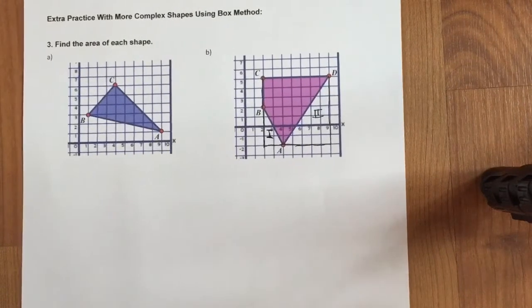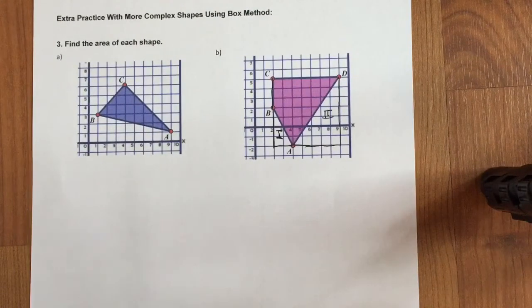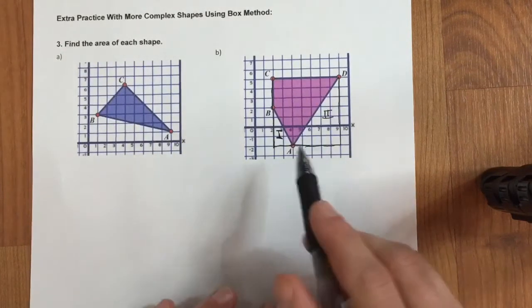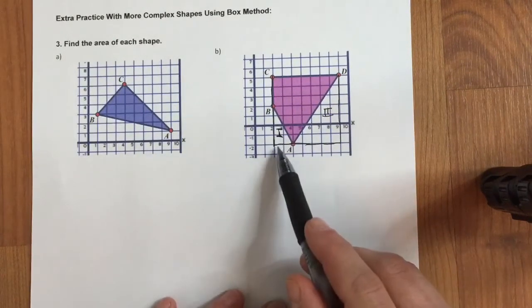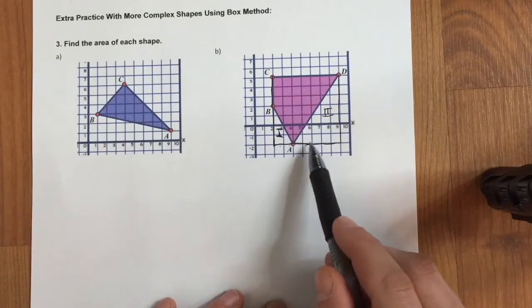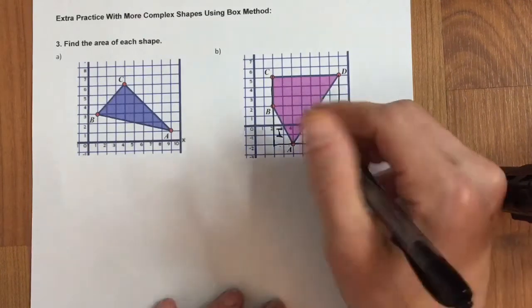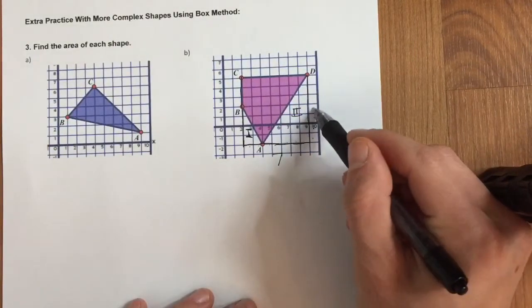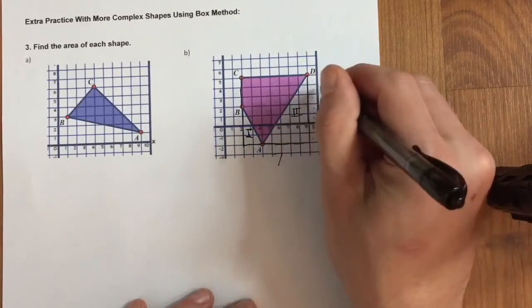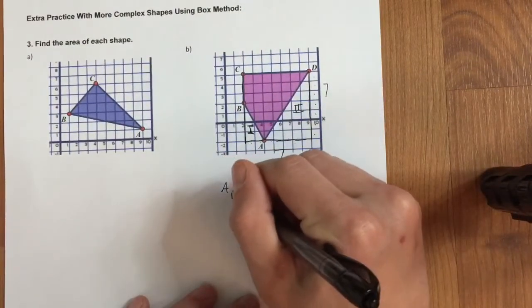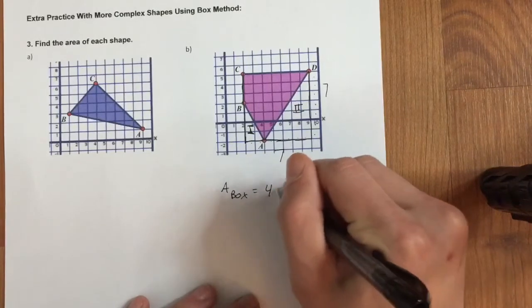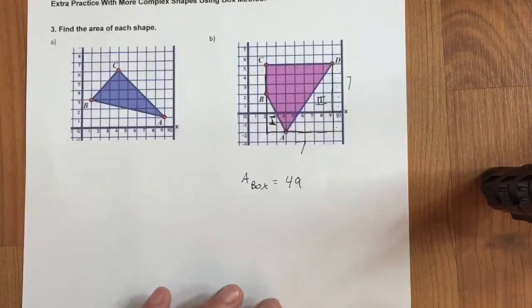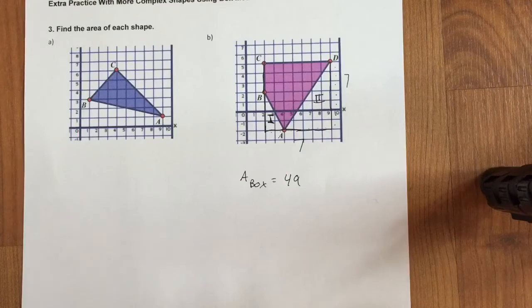I definitely am not going to want to include triangle 1 and 2 in my final area. First, the area of the box. The area of the box is the area of a rectangle, so we're just going to calculate the length and the width. 7. And our height, 7. So my area of the box is 49 square units.